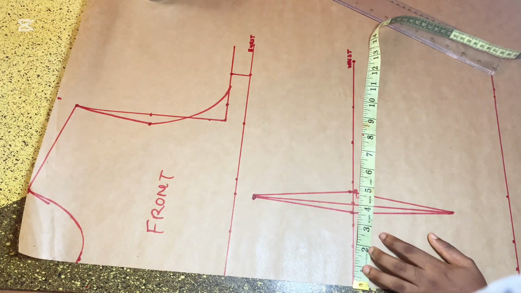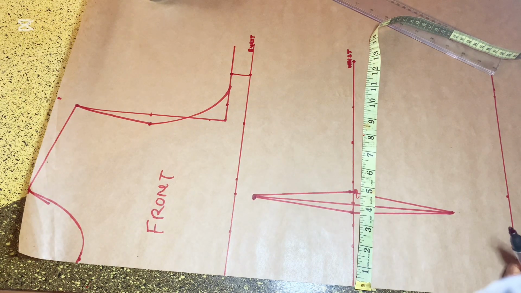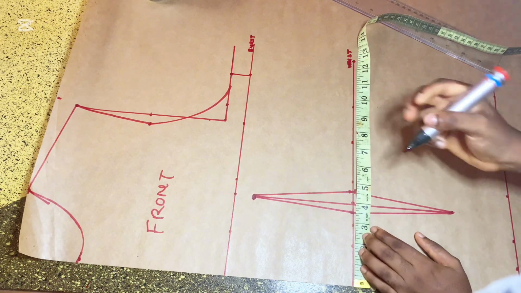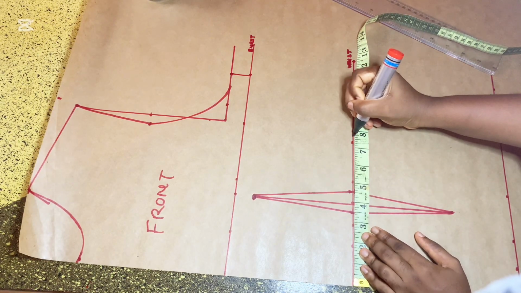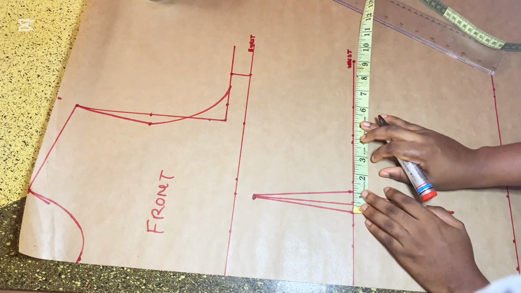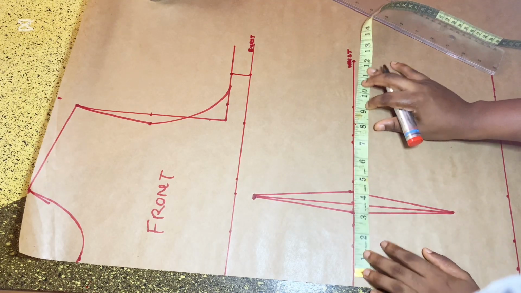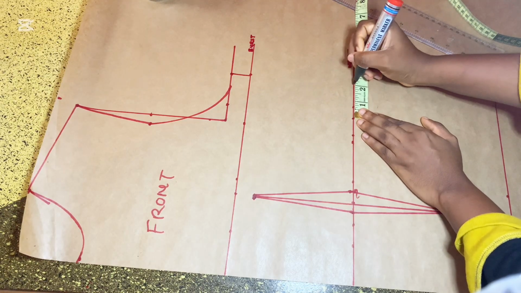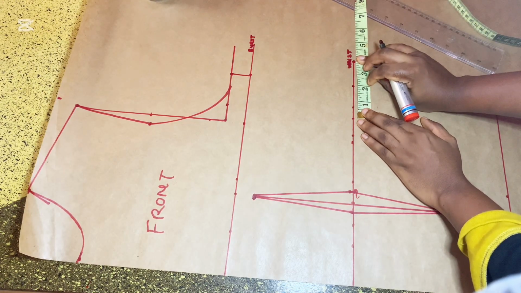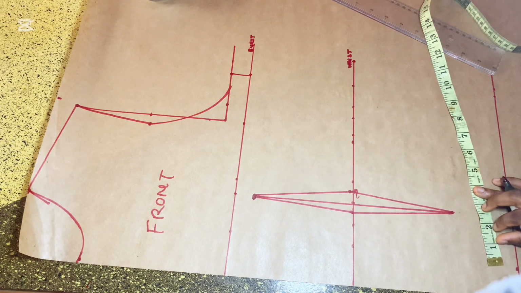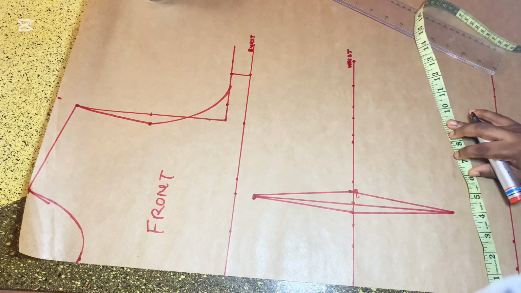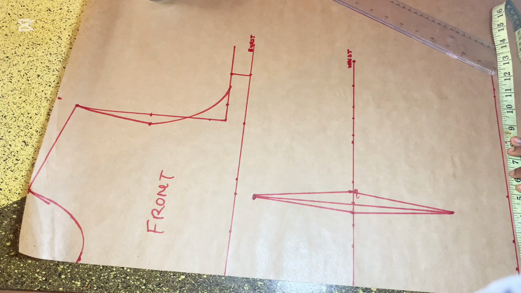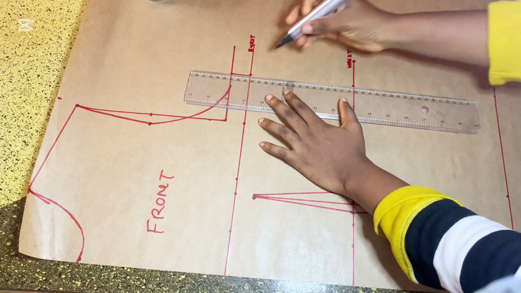My waist here, my waist is 31. 31 divided by 4 is 7.75. Plus the 1 inch dart intake we took here, we place it back. Then we'll add our 2 inch sewing allowance. You can either use 2 inches, or you can use 1.5. It's your choice. Then my hip, so I'll just roll my bust down to my waist.